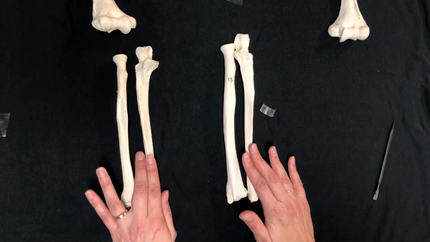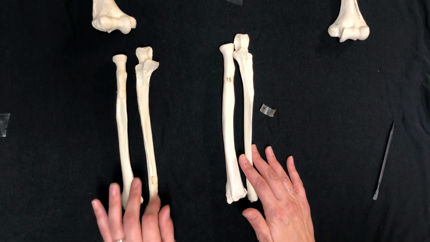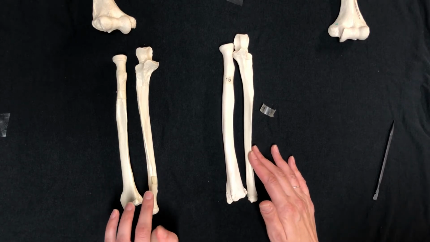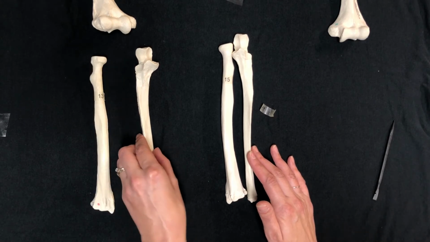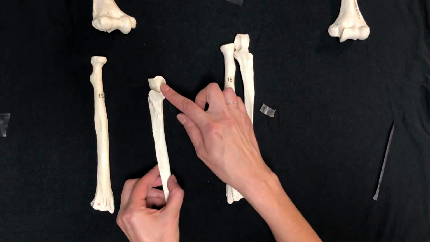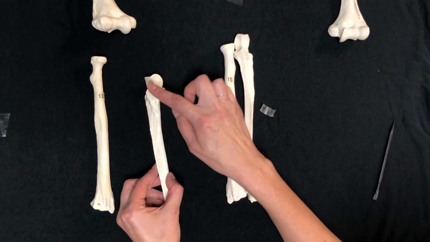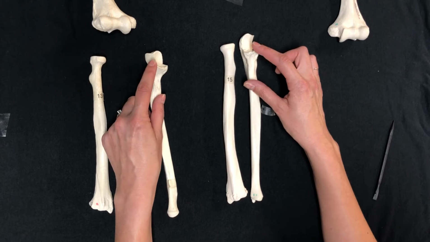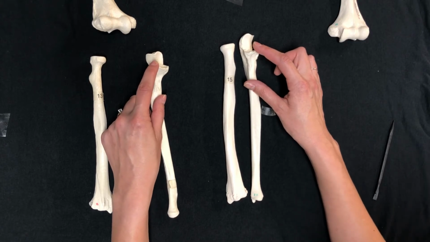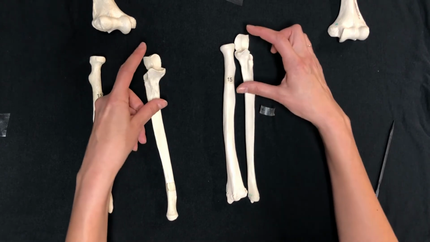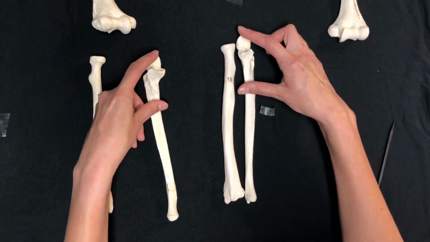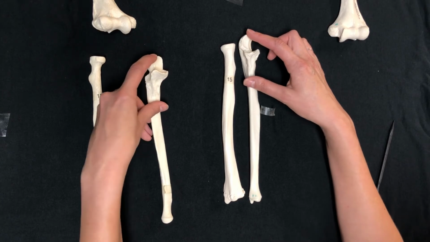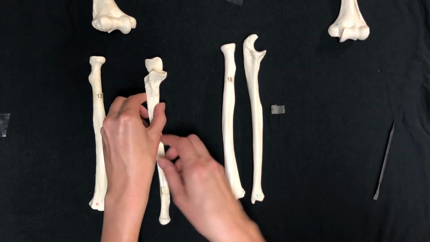And now the ulna. There's a couple more pieces of the ulna that we have to know. First is the coronoid process, which is going to be this guy right here, the bottom of the U of the ulna. Then the olecranon process, or the olecranon, is going to be the top part right here, that ridge.